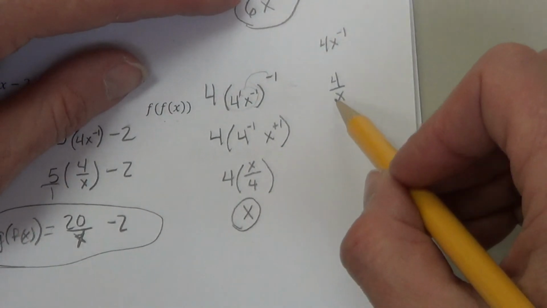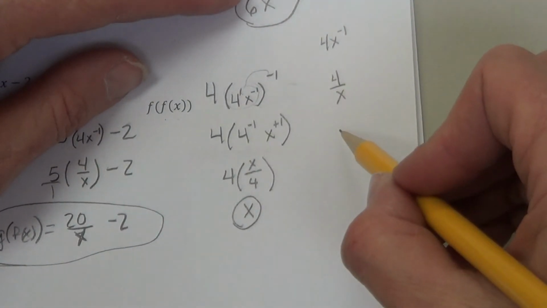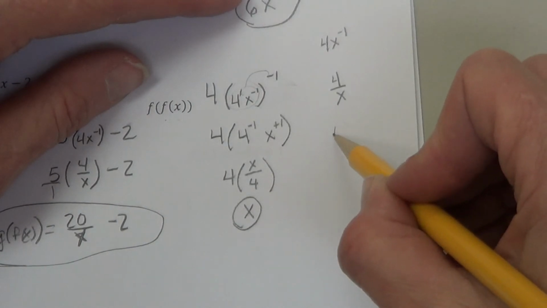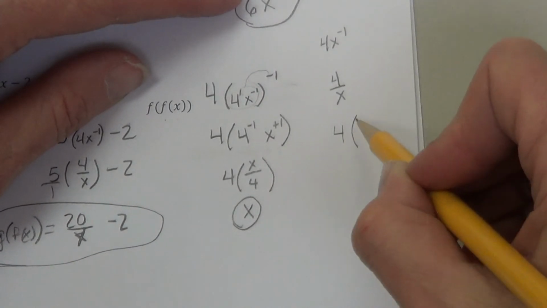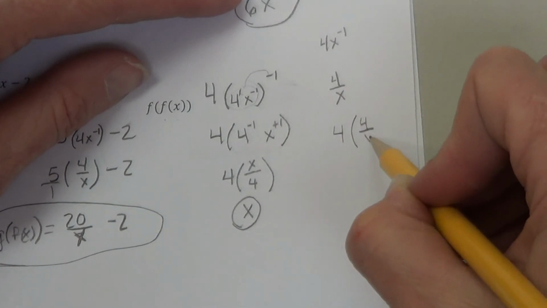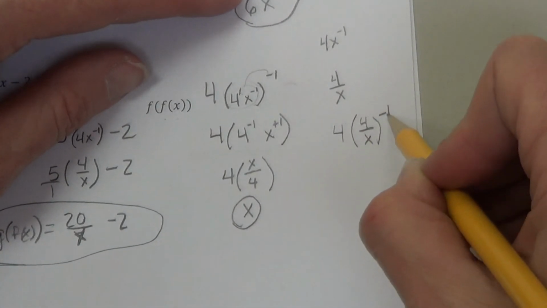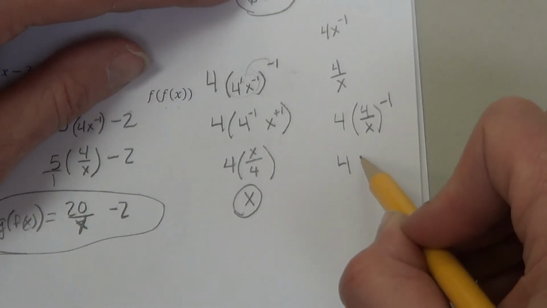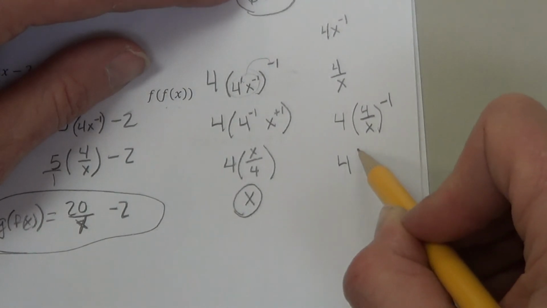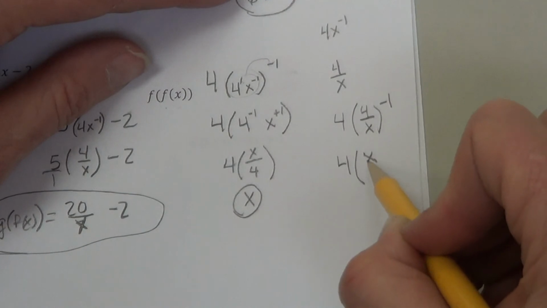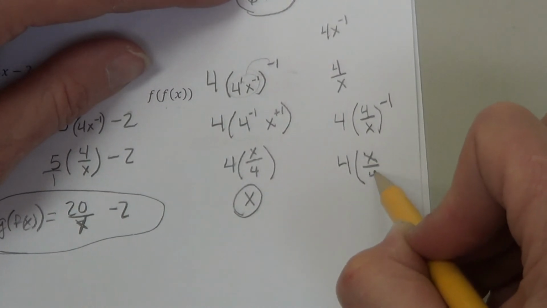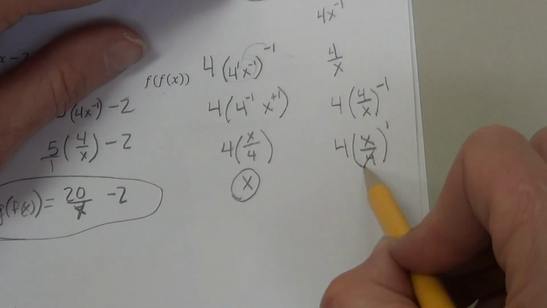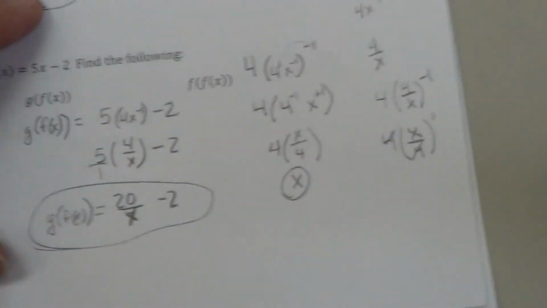And so if we think of f of x being that way, then we can do 4 times 4 over x to the negative 1, and in that case we would have to flip both of those. 4 to the x over 4, and now it could be a positive 1, and now these would cancel and you'd get x. Okay?